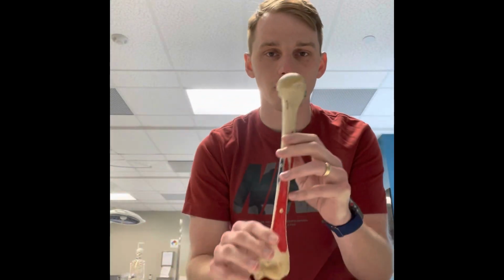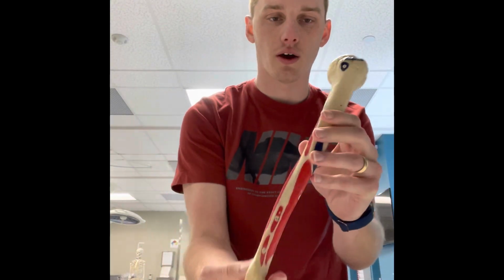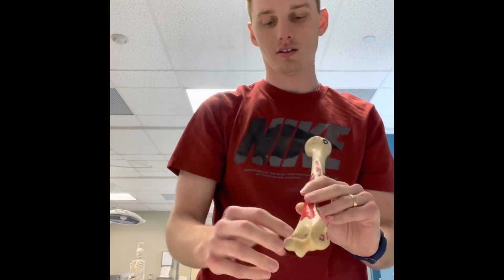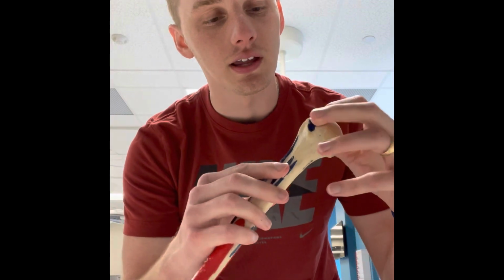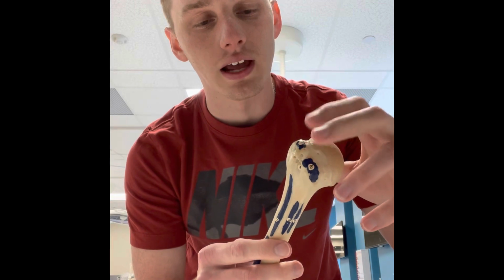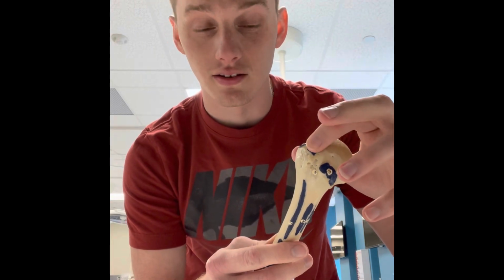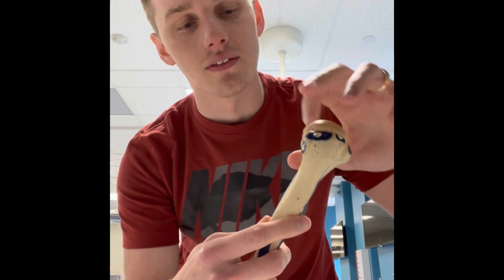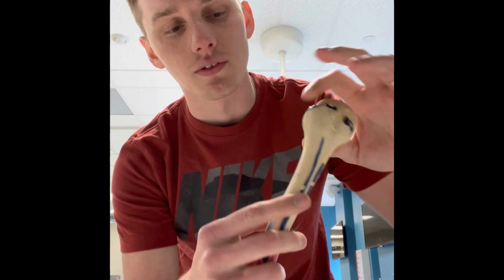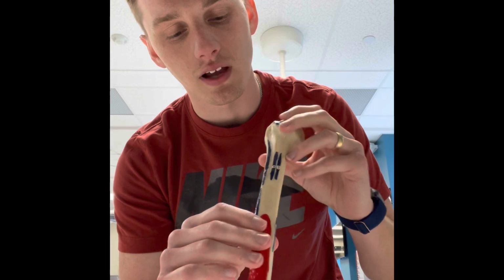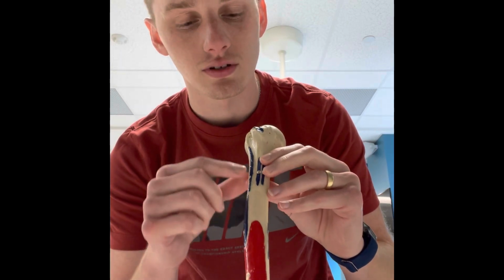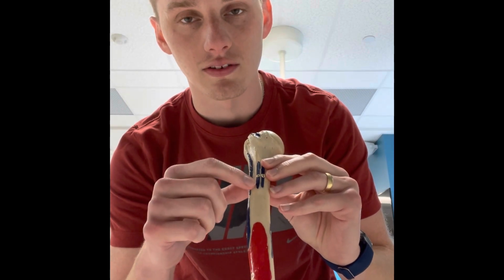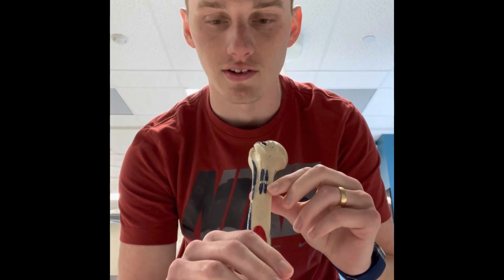All right, here we have our humerus, and this is going to be our right humerus based on the olecranon fossa there. We're going to start with the insertions. So up on the lesser tubercle, we've got the subscapularis, and then on the greater tubercle we have the supraspinatus, infraspinatus, and then the teres minor there. And then here we've got the major sandwich. On the lateral aspect we've got the pectoralis major, and then the latissimus dorsi, and then the teres major there.